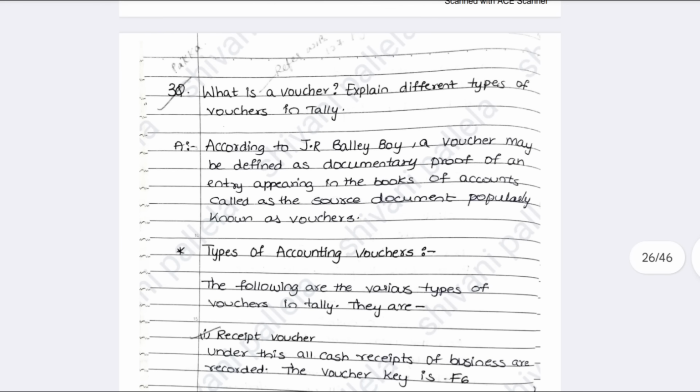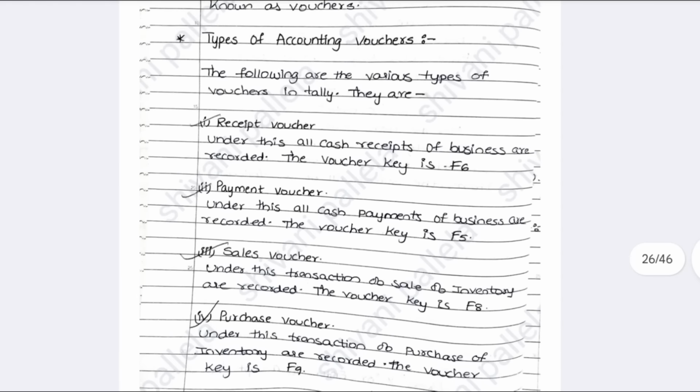And the most important question from Unit number 3 is types of vouchers. A voucher is nothing but documentary proof. If you are doing any purchases, any sales, any cash transactions, for all that you need to have documentary proof. To get the documentary proof, we will have vouchers. So here you have different types of vouchers.